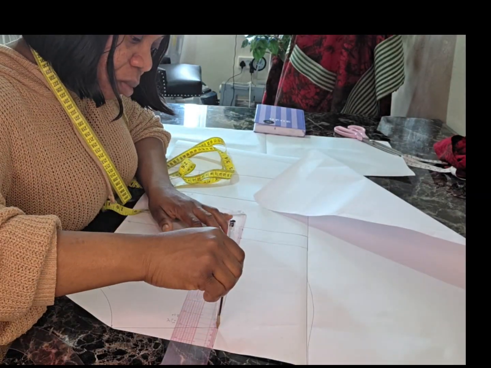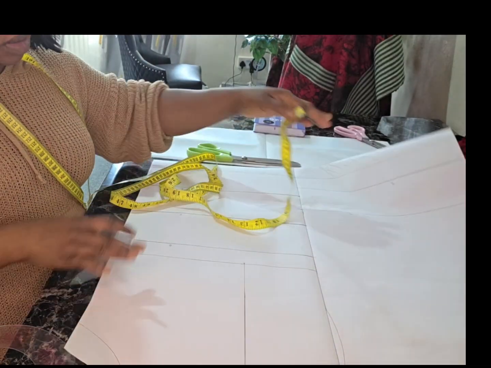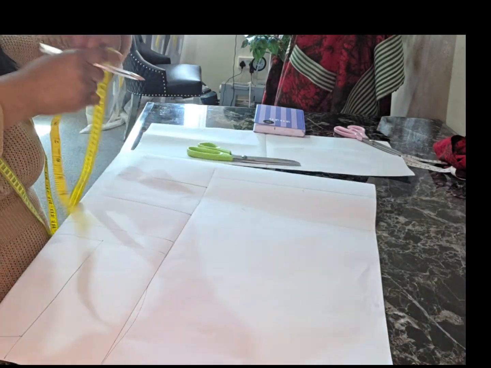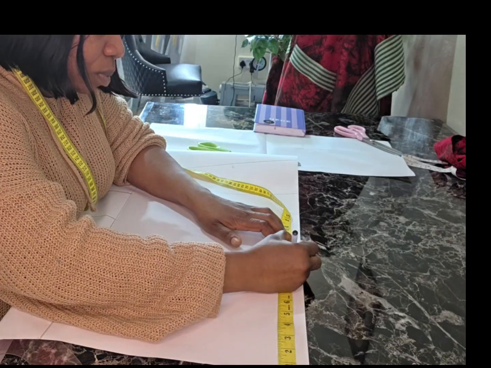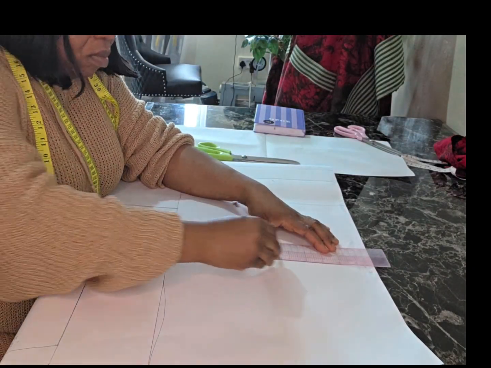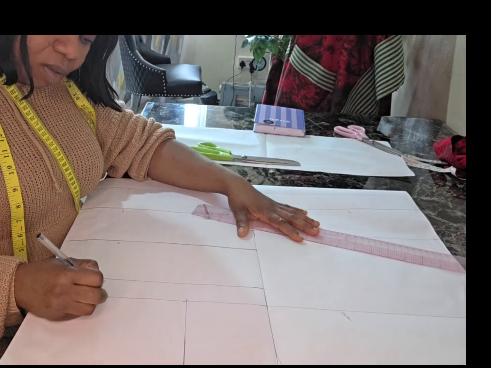Then you just roll the line and mark it from the shoulder, and you want to make sure you extend the shoulder to shoulder line, the half of the shoulder we took, down to the chest line. It's the same chest line, the same calculation I arrived at, which is 7.5 plus 1.5 inches for the shoulder slant.